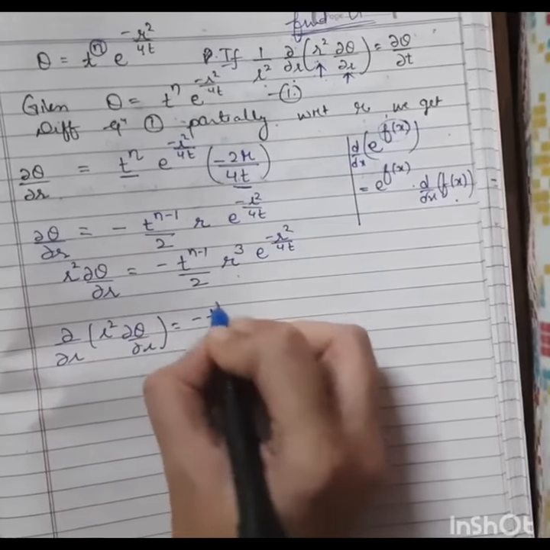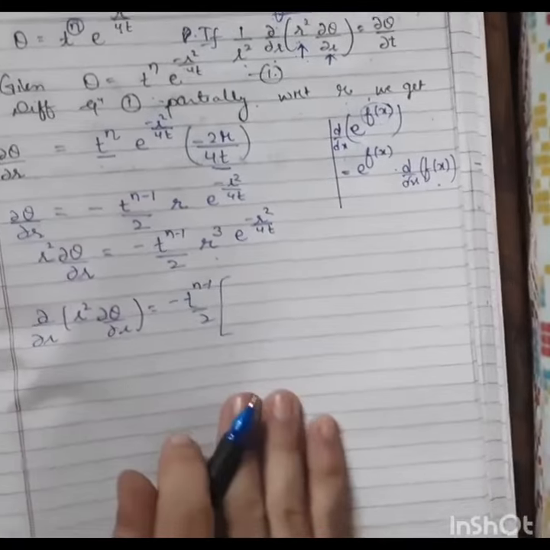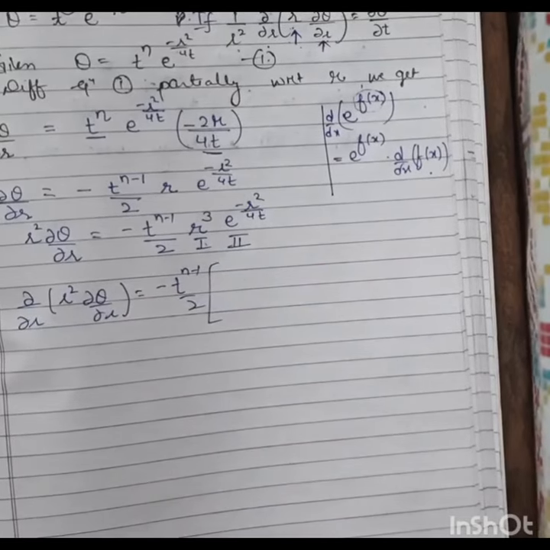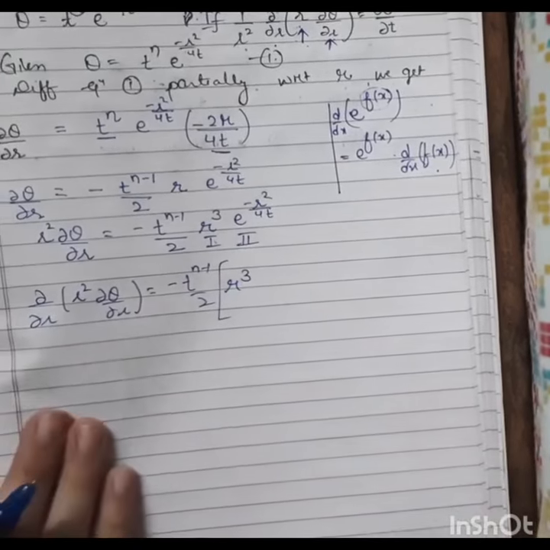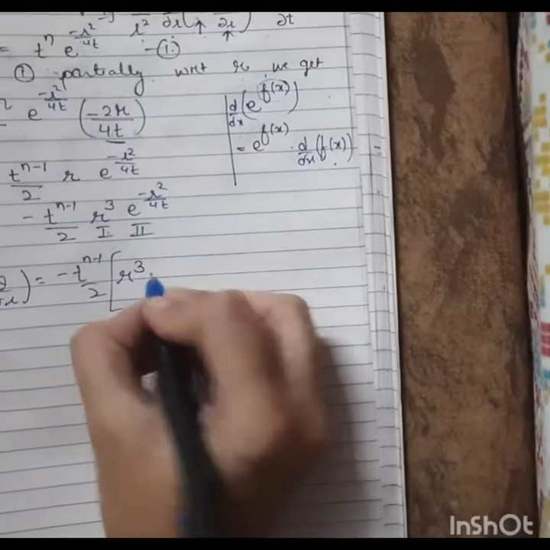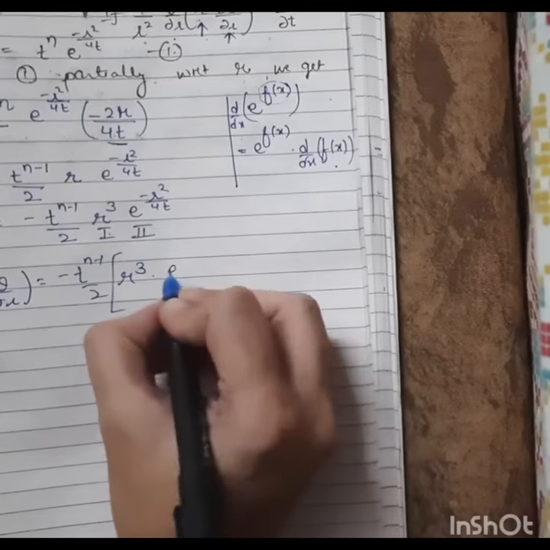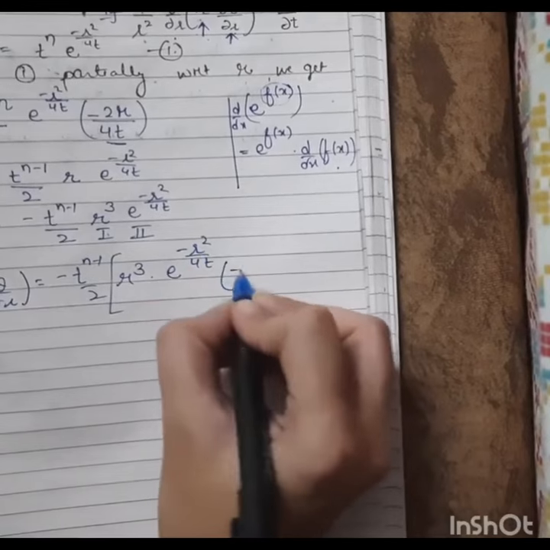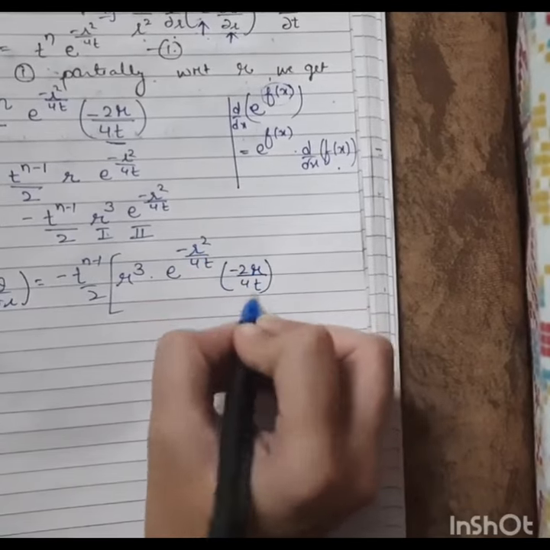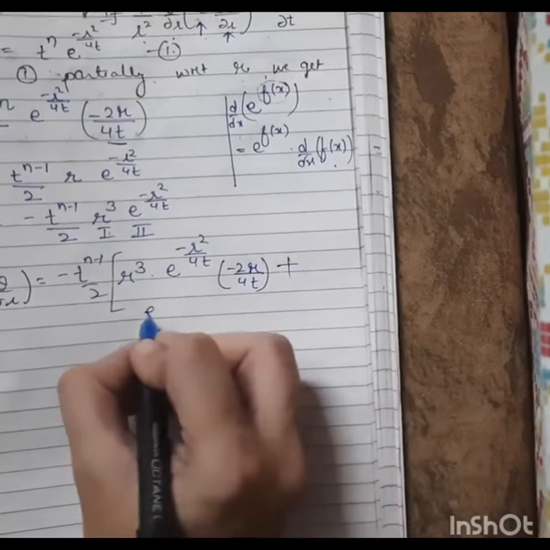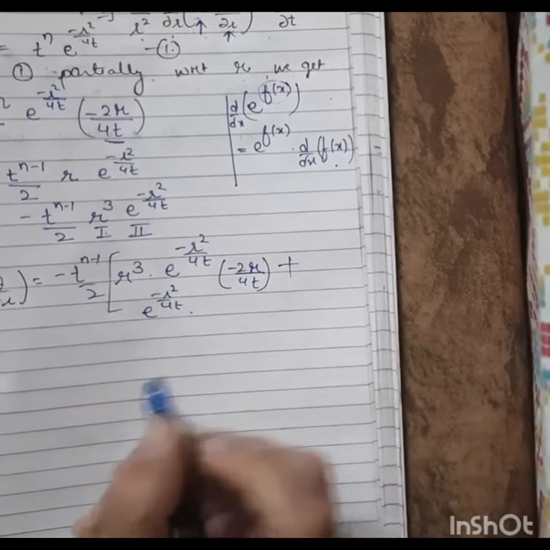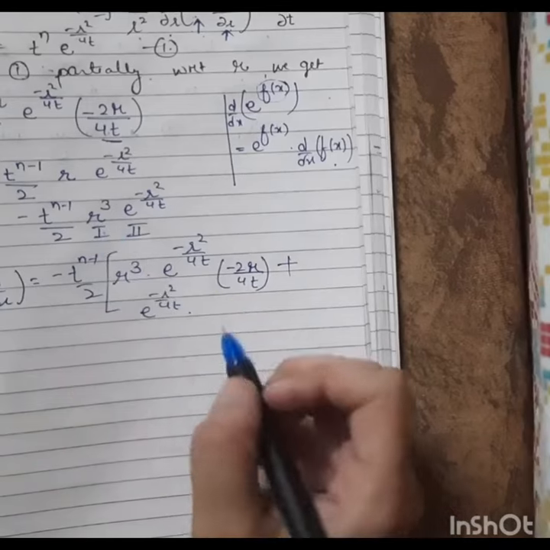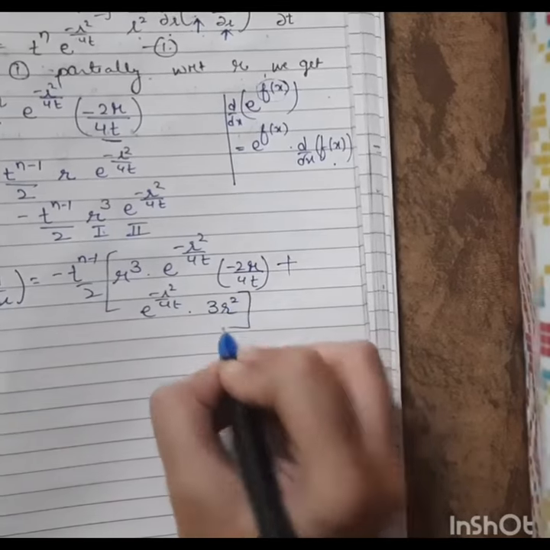See, this is constant, keep that aside. Now these are two functions, so we have to use the product rule. First function as it is, r cube, times the derivative of the second function, that is the derivative of e, so in the bracket minus 2r upon 4t. Just in a similar way, plus second function as it is, times the derivative of the first function, and the derivative of the first function r cube will be 3r square.